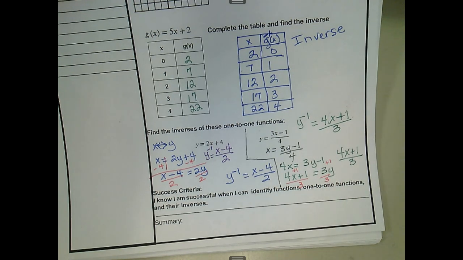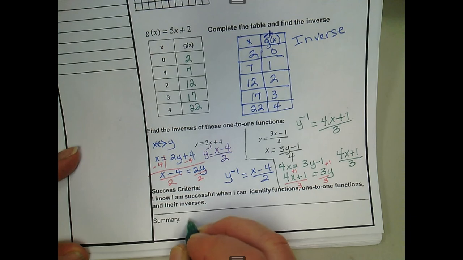I know I'm successful when I can identify functions, one-to-one functions, and their inverses. So one-to-one functions and inverses.